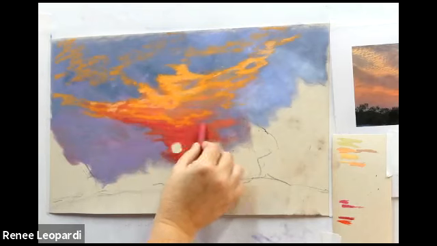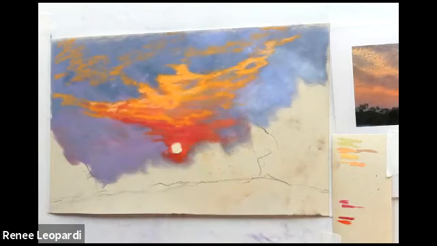I keep picking up sticks that are a little darker than I want them to be. So I am having a little bit of a challenge getting myself into the light properly.